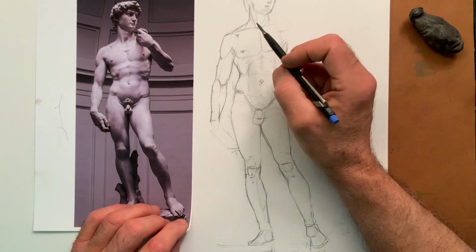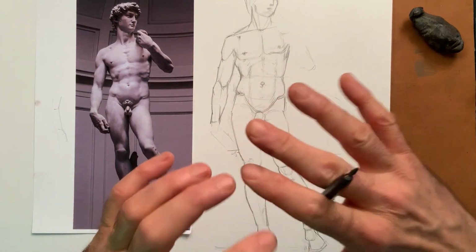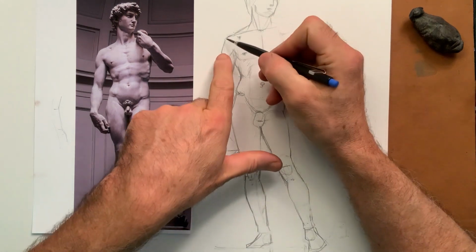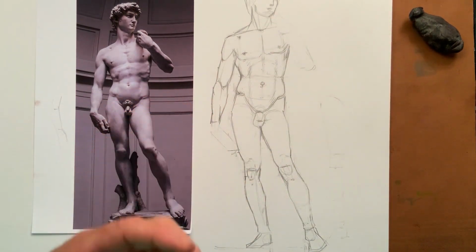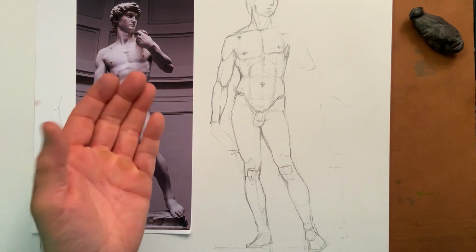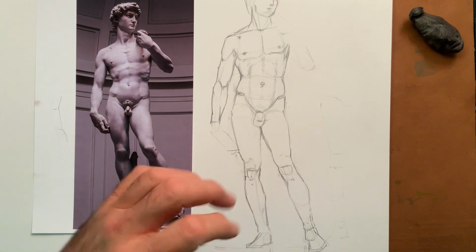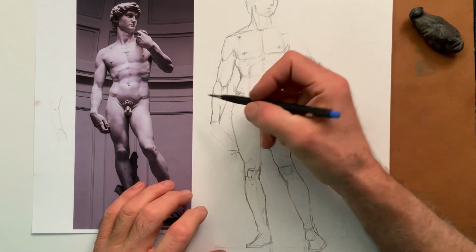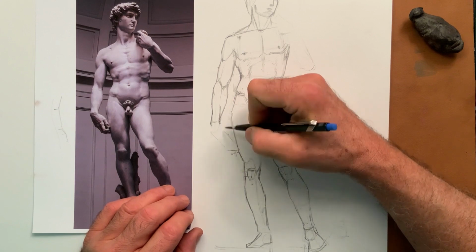So notice how these forms, this volume, with this method tend to be sculpted. This method is called the Florentine structural system, but also the architectural or sculptural method, because you think of sculpting the forms of the body more than copying the outline of the body, right?